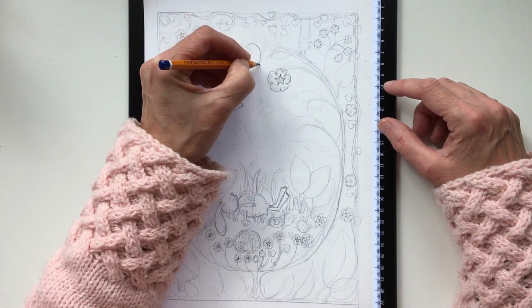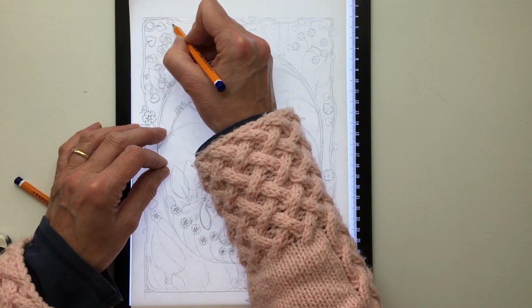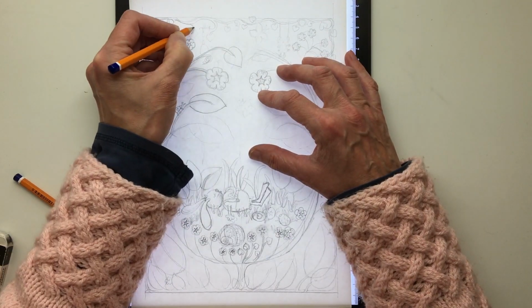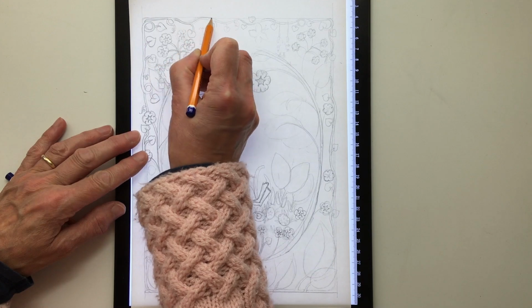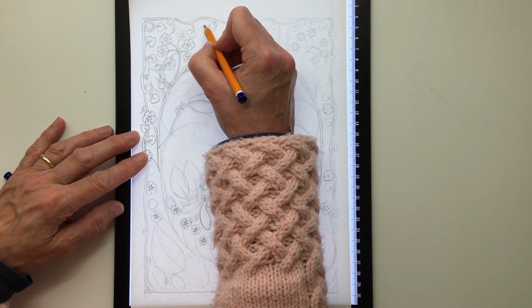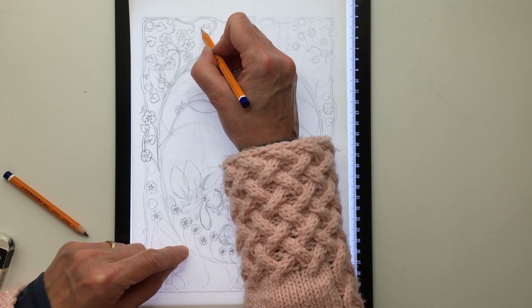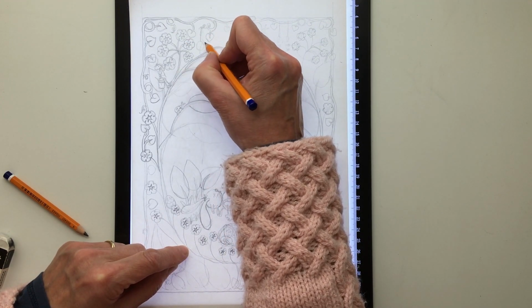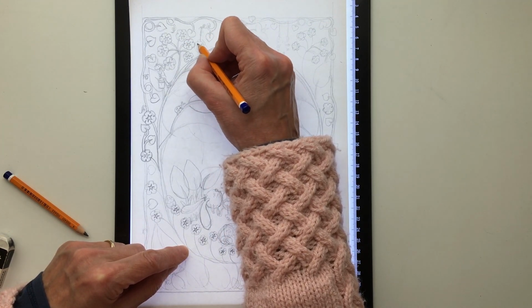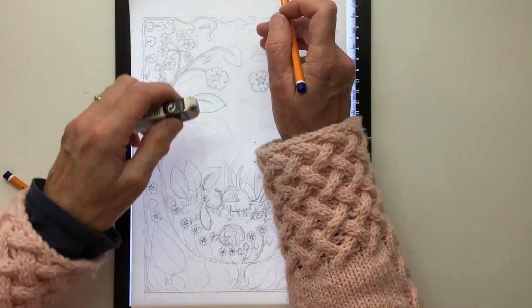I add some texture, and again, it's just a continuous process of fine-tuning a drawing. So I basically work in pencil until I'm satisfied with the outcome. And then I also change things.